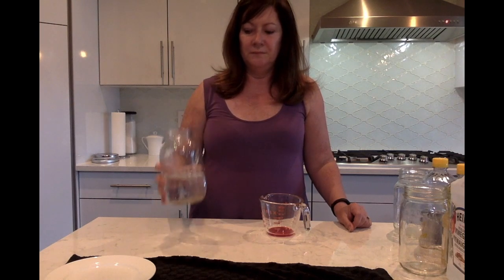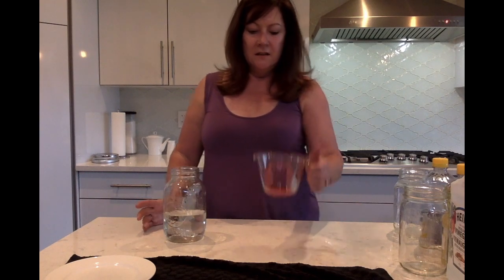Hello, this is experiment number 1. The difference between heterogeneous and homogeneous mixtures. You will need a clear jar of water and some dye.